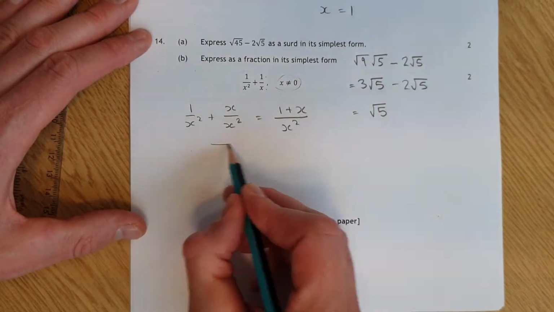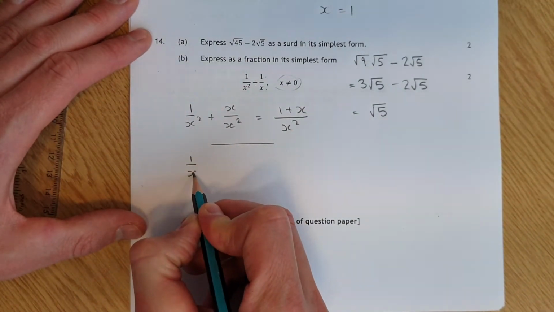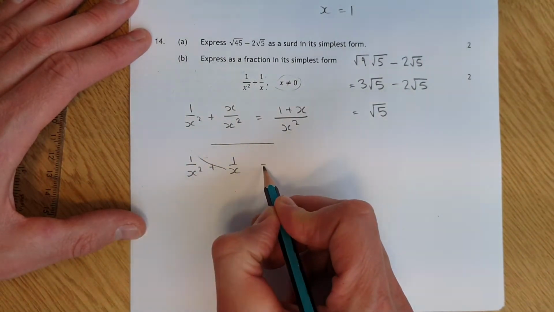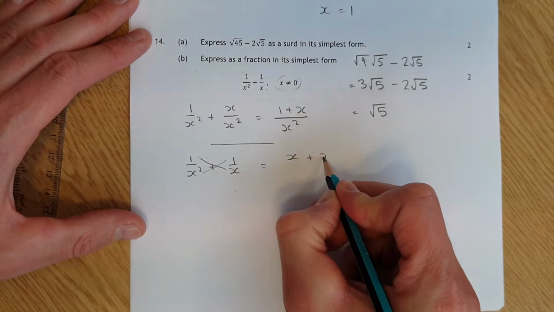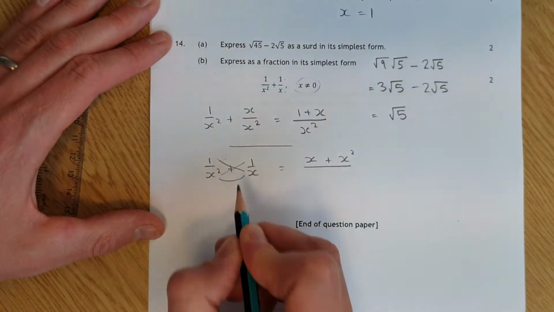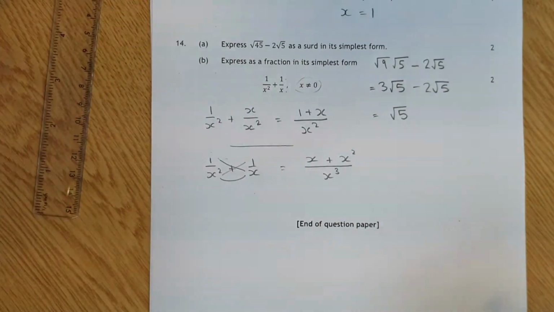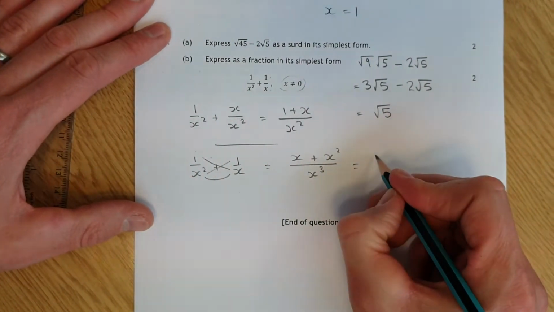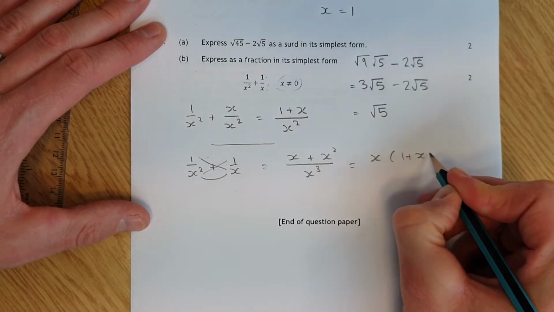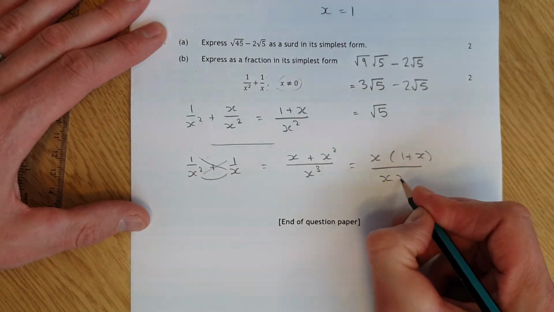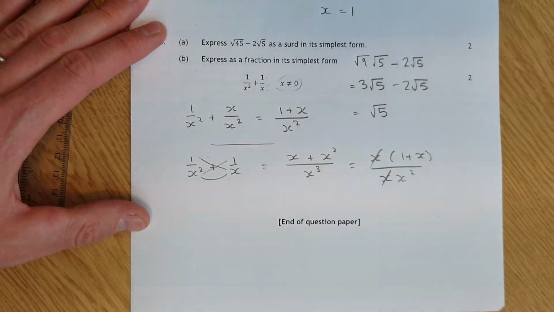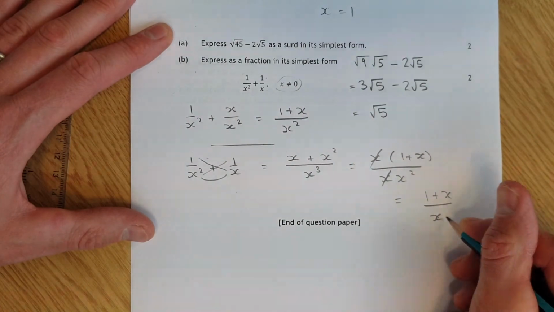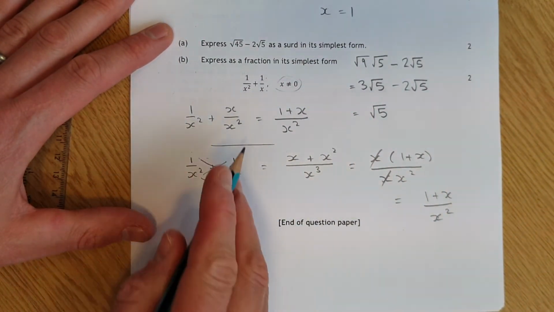Now, some of you may prefer to do it slightly differently. I know some maths teachers don't like doing it this way, which is fair enough. But you may do 1 times x is x, x squared times 1 is x squared, and then x squared times x is x cubed. So now you can see the two answers are not the same, but that's because we've got a common factor here. We can take out x as a common factor on the numerator. We can take out x as a common factor on the denominator, just so I can show you scoring those off. So they cancel out, and that leaves us with 1 plus x, all divided by x squared, which is the same as what we had before.